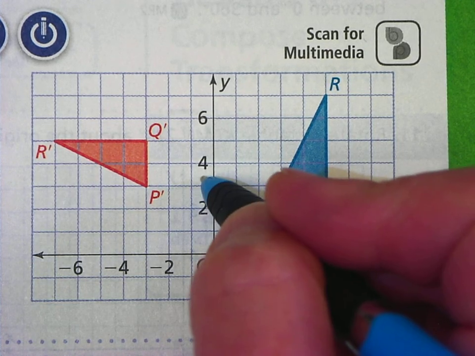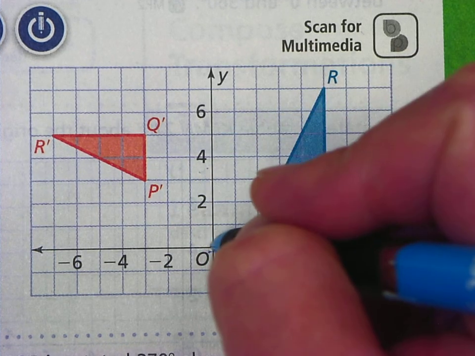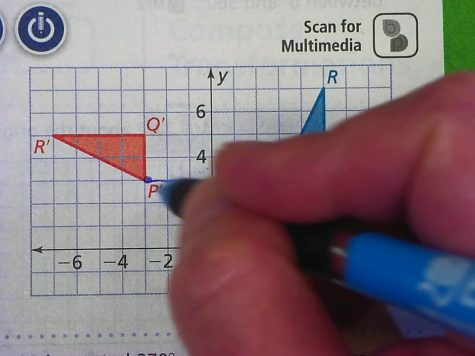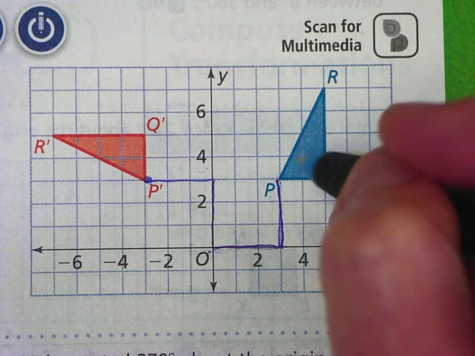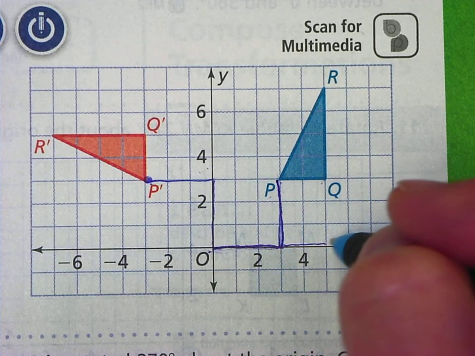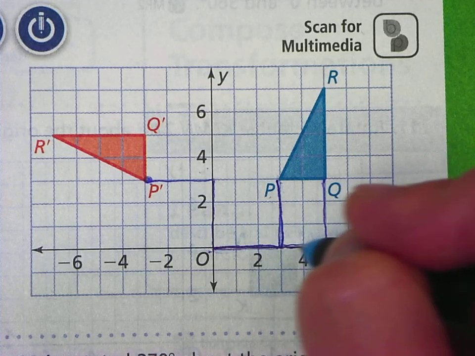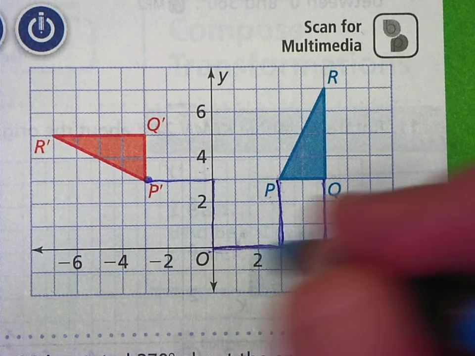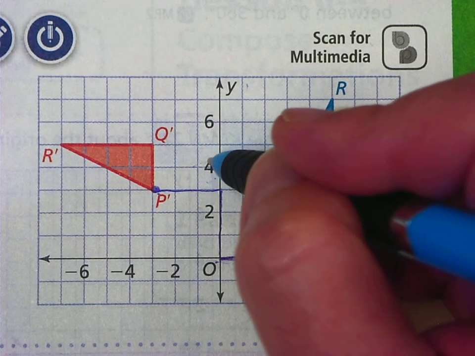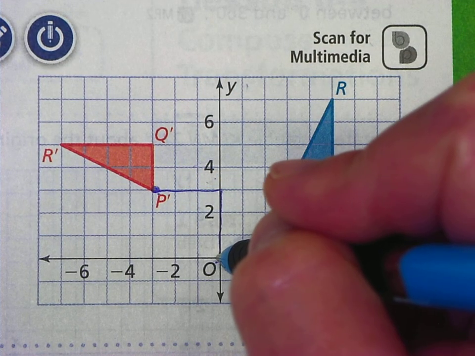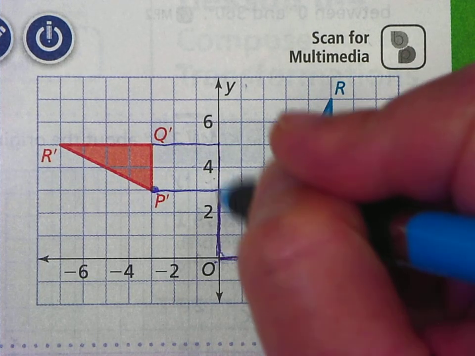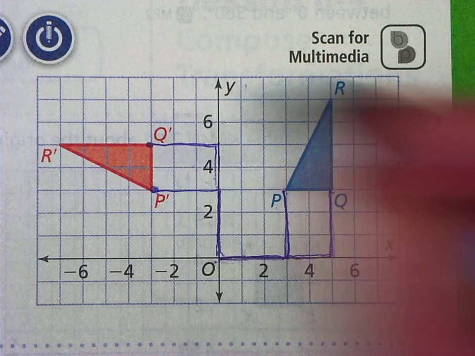Okay, let's make one turn left and recreate that here. Over 3 units, out 3 units. So P landed on P prime with the same L-shaped pattern. Okay, let's look at Q. If we go over 5 units, out 3 units to make that L-shaped pattern, let's make one turn left and recreate that same L-shaped pattern. Over 5 units, out 3 units. So Q will land on Q prime up here.